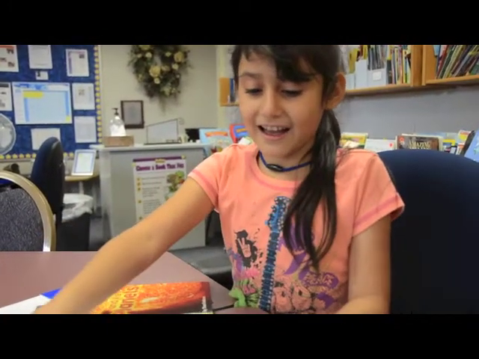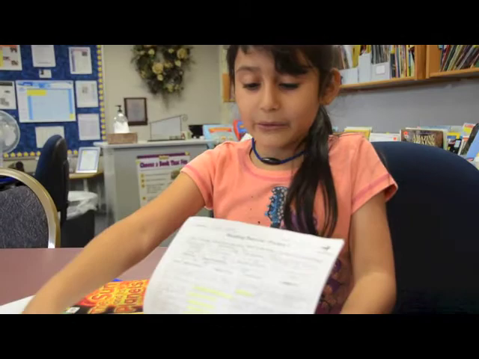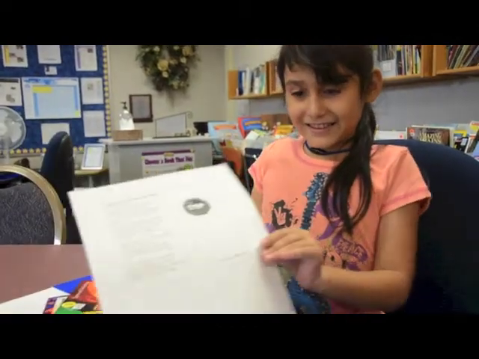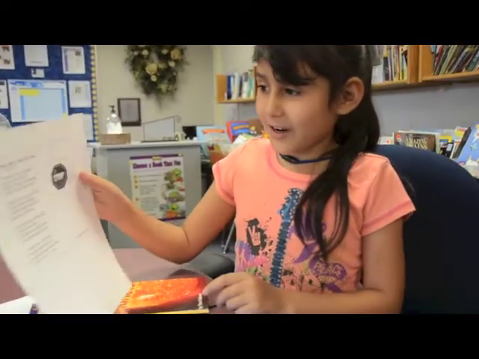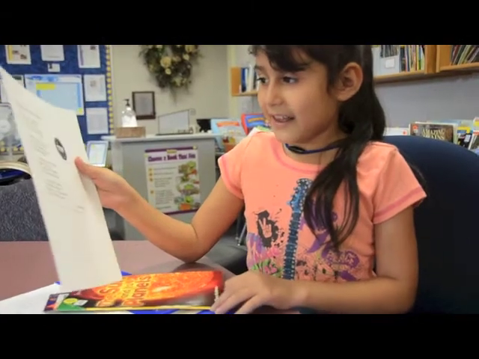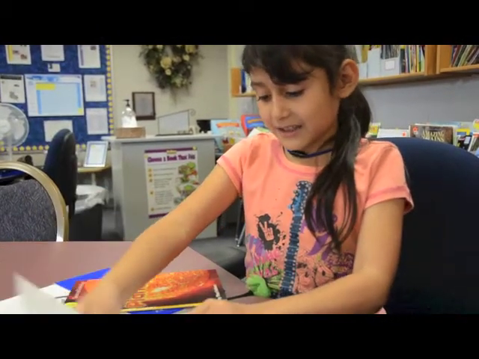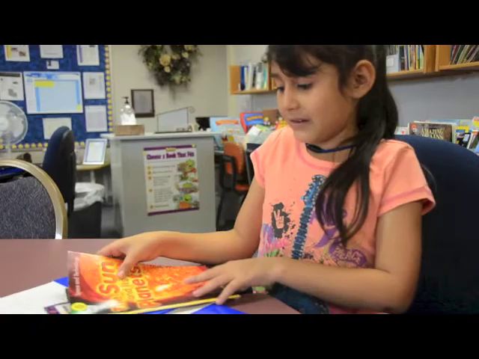Before we even start reading, we start with the poem. We first start with the title, then we start reading it. After we finish the poem, we start reading.